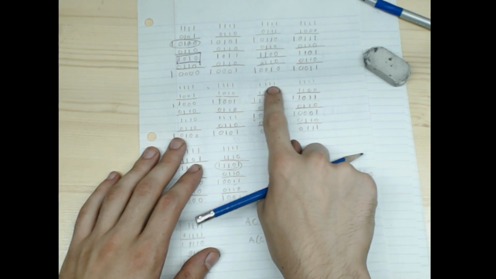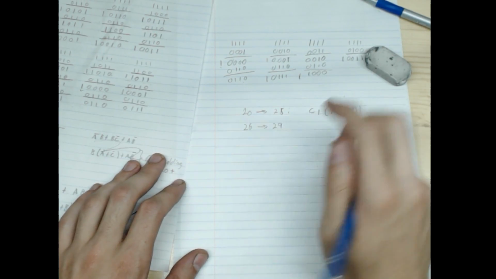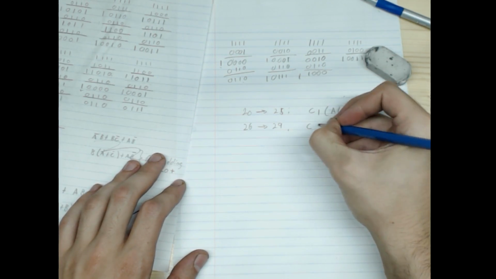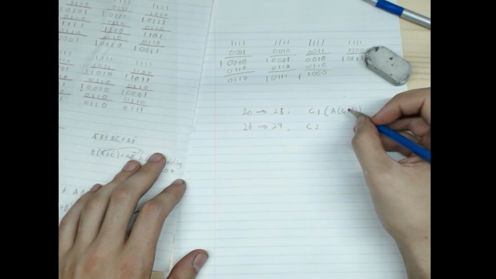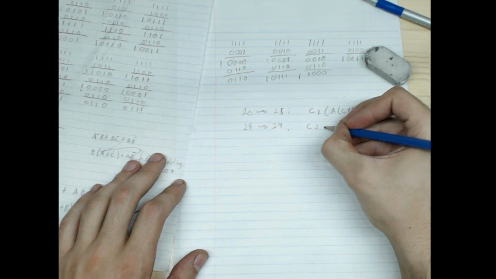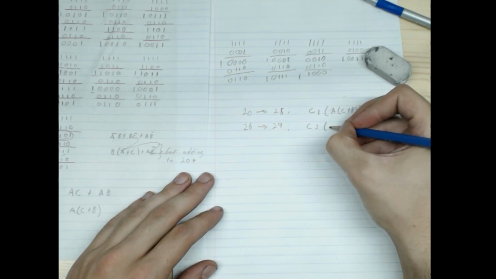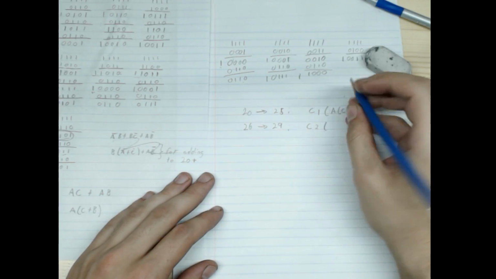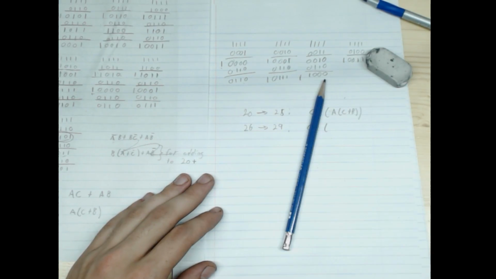What is this? This is 15 and this is 11, 26. So for every number from 26 to 29, we need to have carry 2 and every number from 0 to 3.